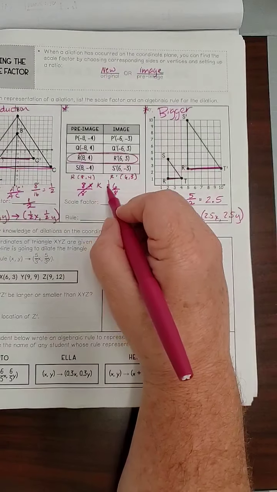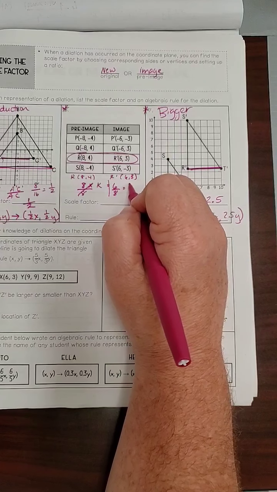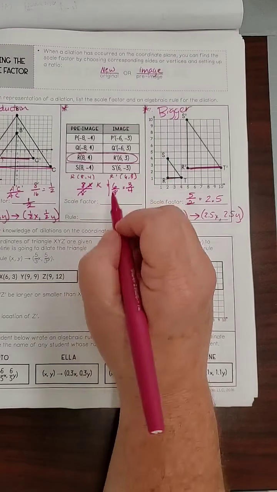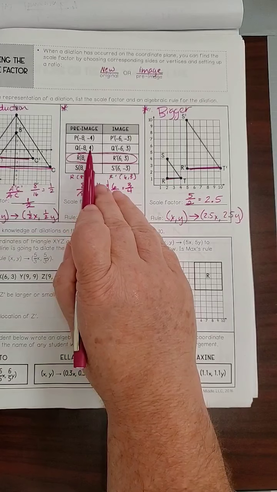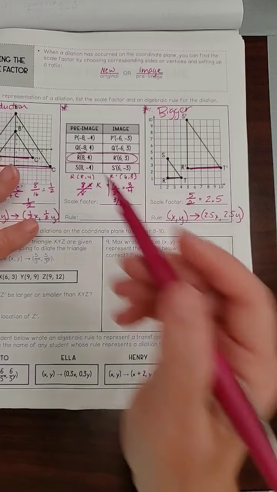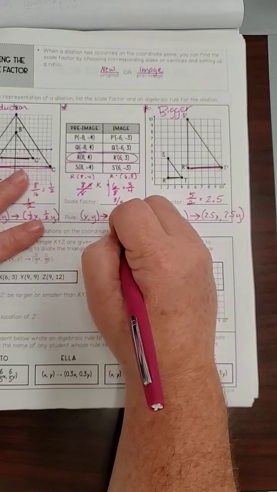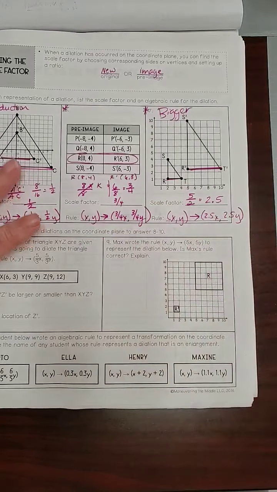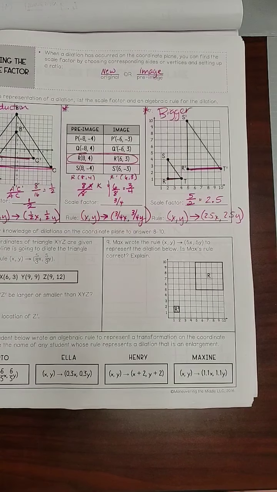So k is equal to 6/8, and when simplified, that's 3/4. So we're looking at a scale factor of 3/4. It looks like we multiplied each x and y value times 3/4 to get the new dilated image. So our rule would be (x, y) becomes (3/4 x, 3/4 y).